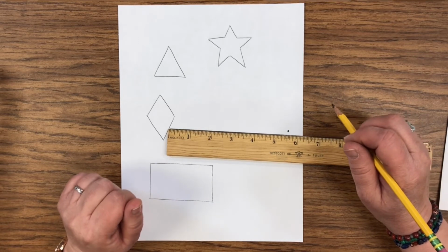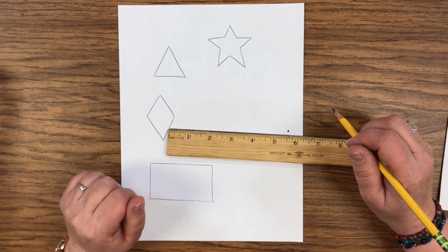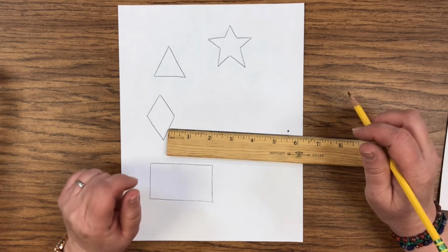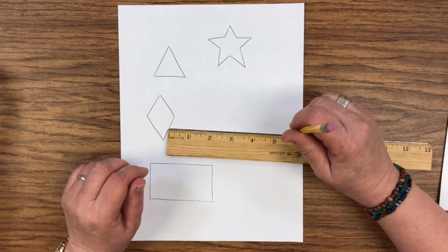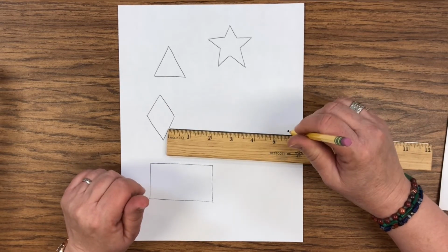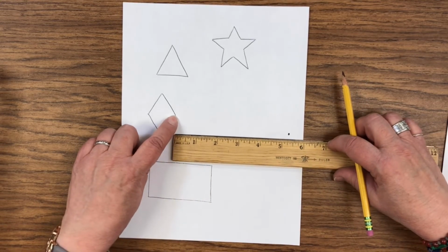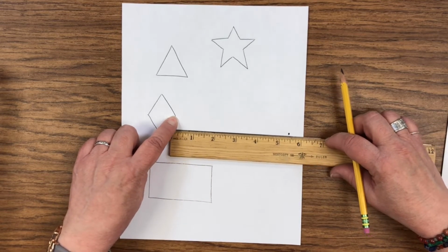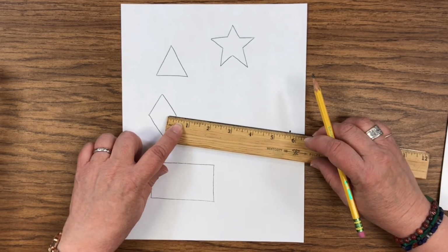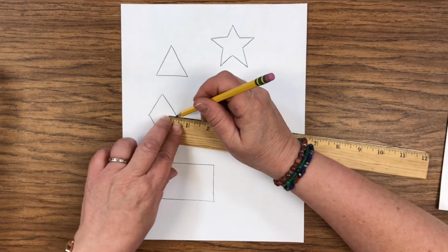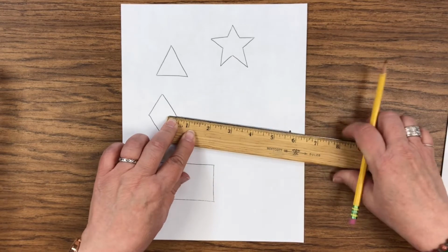What does vanish mean? Like a magician says, I'm gonna make you vanish. You're right if you said that it makes things disappear. So this is the point where all the lines will disappear. They'll all come to this point. So the first thing I'm gonna do is line up my ruler with the corner of this diamond right here. And I'm gonna line it up with this point, the vanishing point. And the first thing I'm gonna do is just draw a line from the corner to the vanishing point.